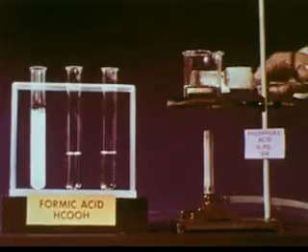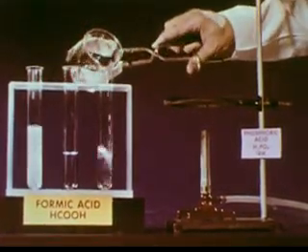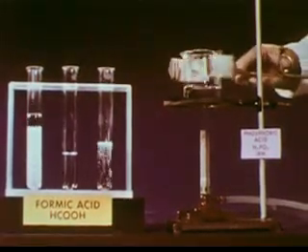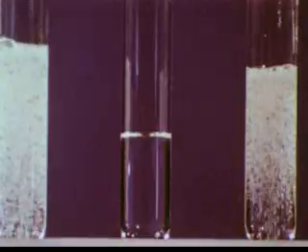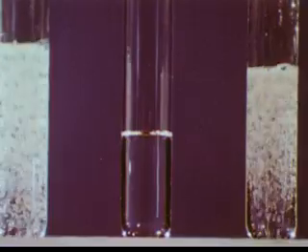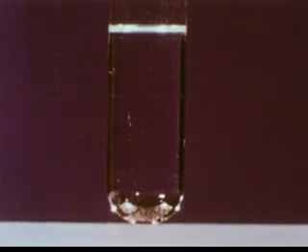Other acids, such as phosphoric, also catalyze the decomposition. Each acid has its own rate. Phosphoric acid must, in fact, be heated to give an appreciable rate. But how do these catalyzing acids function without being consumed? To find the answer, let's begin with pure formic acid.